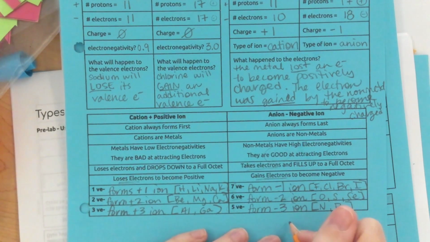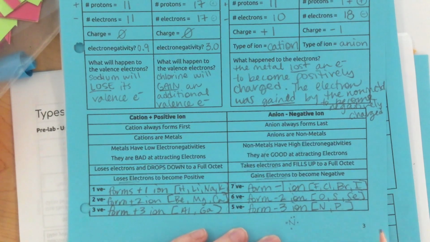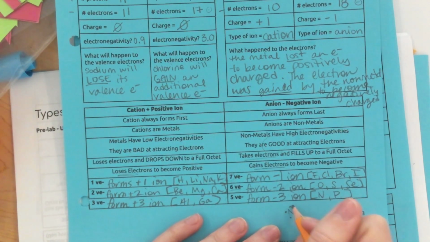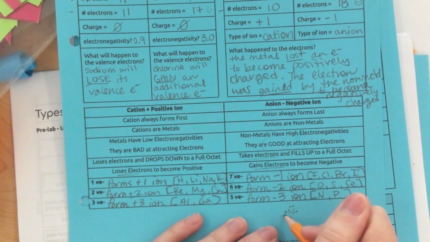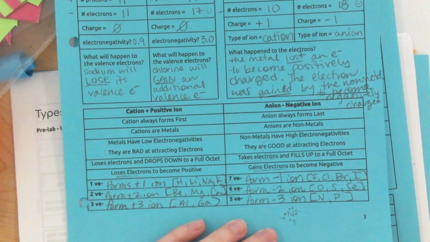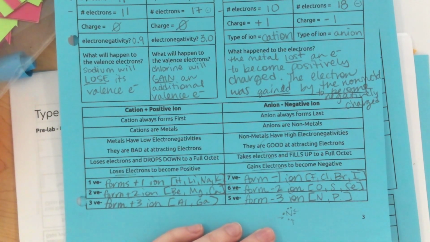If you look at their Lewis dot structure, that makes sense. You'll see that there are 3 open spaces to make a bond, or to gain an additional electron, so that it can become that ion.